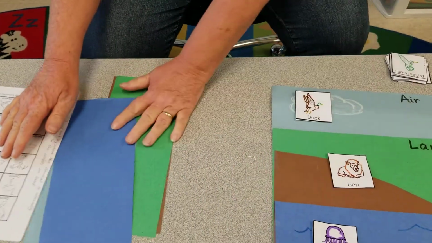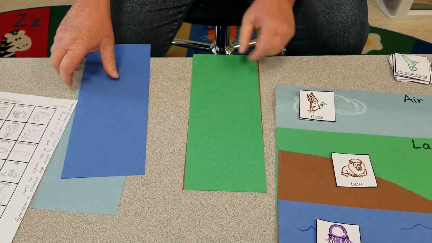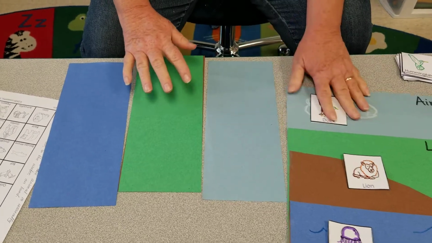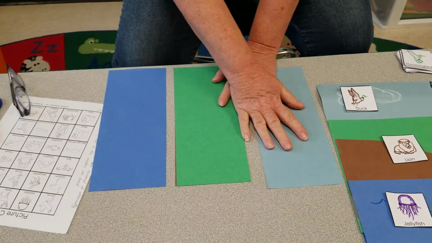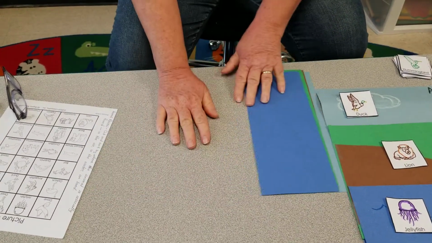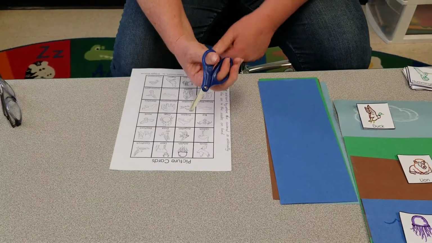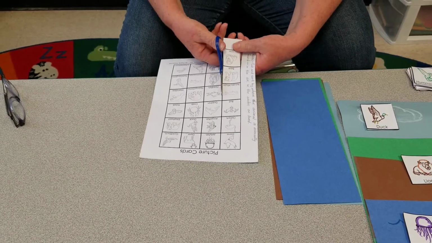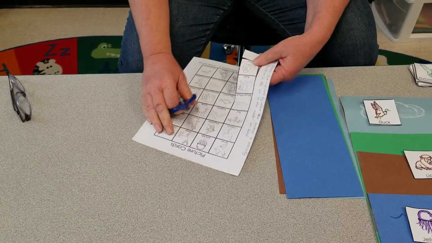You might take some paper and say, oh, I got brown or green, that could be land. The dark blue could be water. The light blue could be air. Or you might not have any papers at all. You just might make 3 stacks. One for air animals, one for water animals, one for land animals. What you will need is a scissors, because you're going to start cutting out on the lines, cutting out each of these pictures to put in the stack.